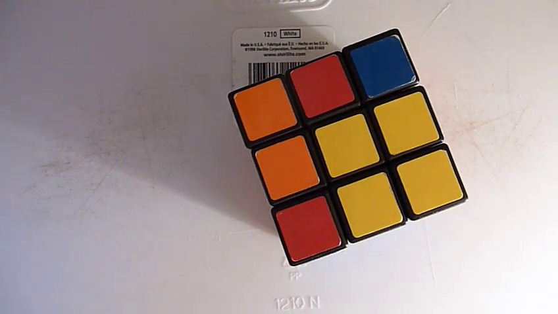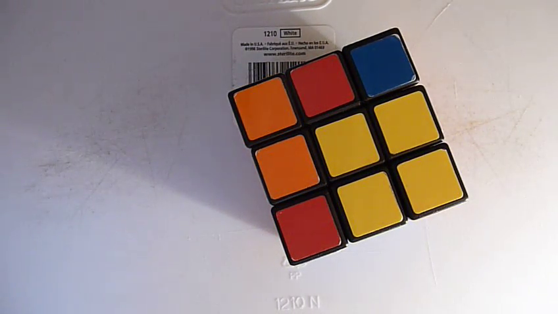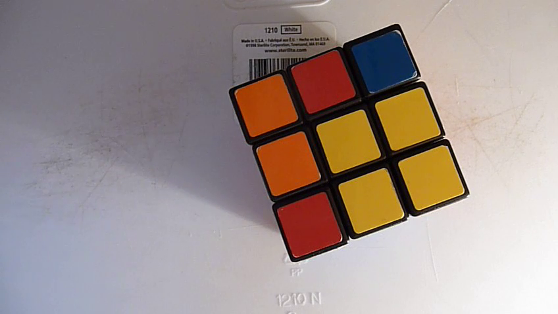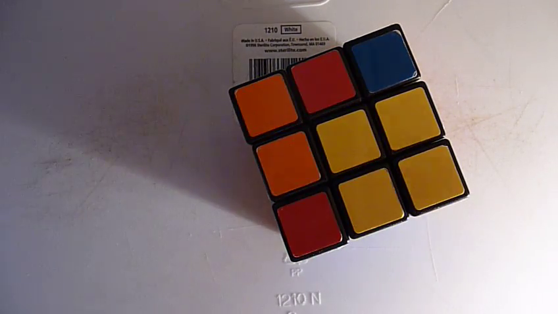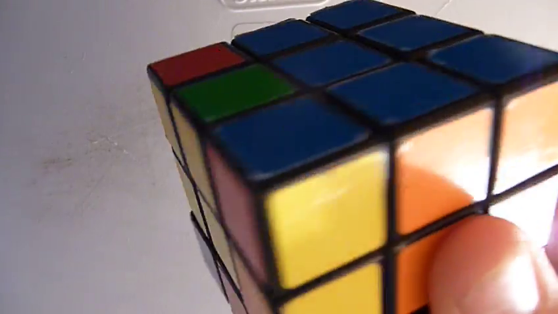Alright guys, now we're going to do part 2, which is the last layer. I had to stop it short because it was over 10 minutes, so we're doing part 2 now, which is the last layer I already told you. Now, this is the hardest layer because it has 4 algorithms you have to memorize. And it's the hardest because we're going to do the last layer without screwing up any of the top 2 layers, which is really hard to do.